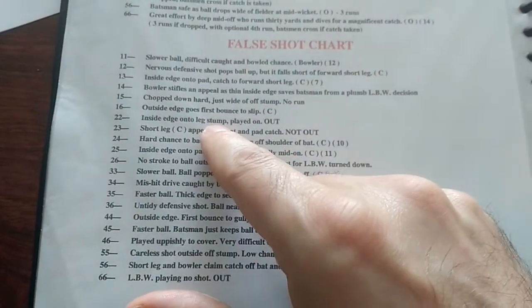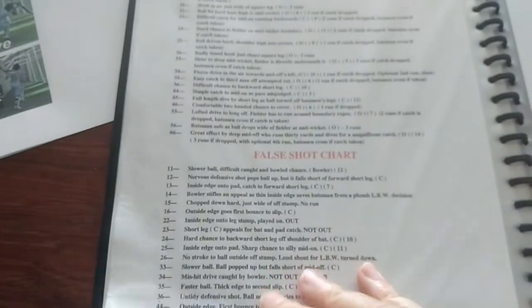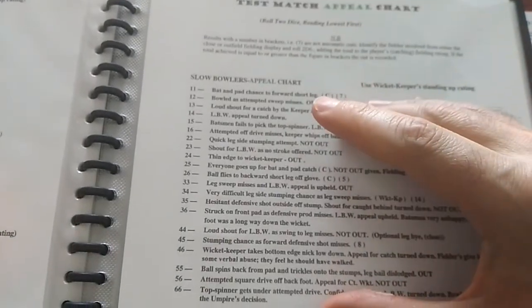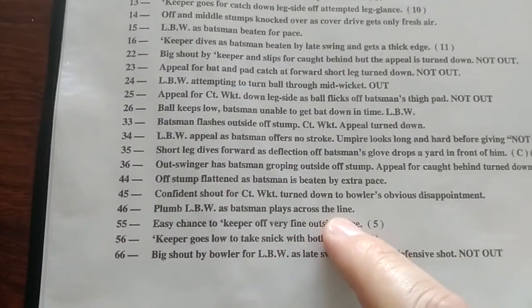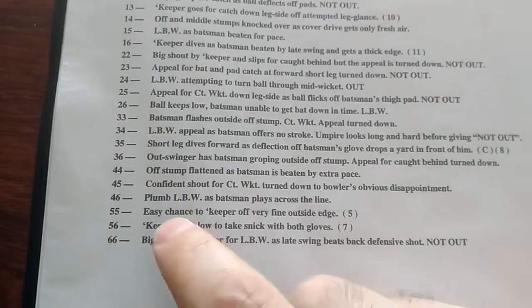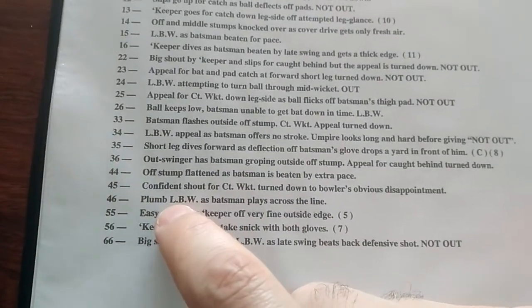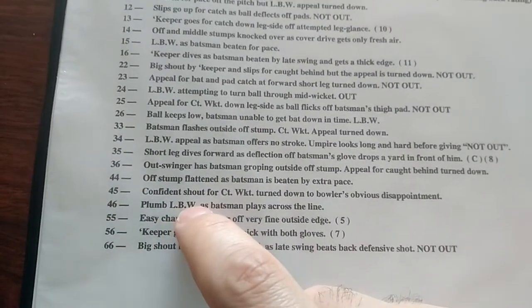Inside edge onto leg stump, played on, out. So he's bowled him in that case. So this will refer all the time to what you've got to do, whether it's a catch, whether he's bowled him. Let's have a look and see if we can find whether he's LBW. Now, what is LBW? LBW simply means L for leg, B for before, W for wicket.